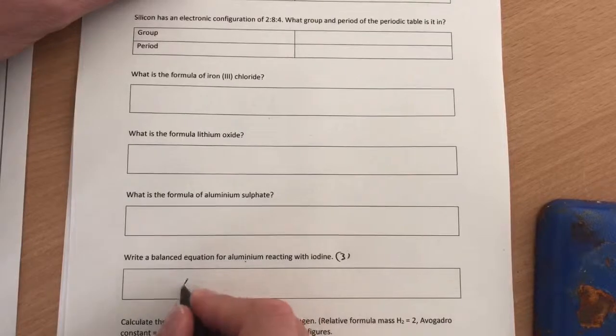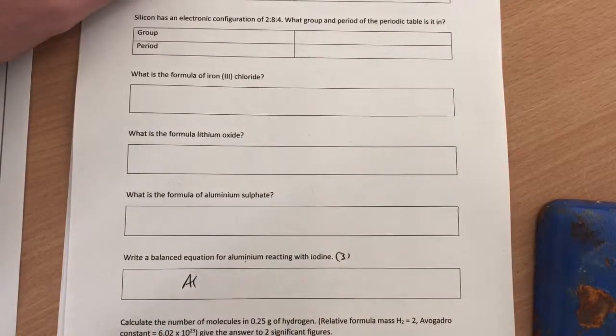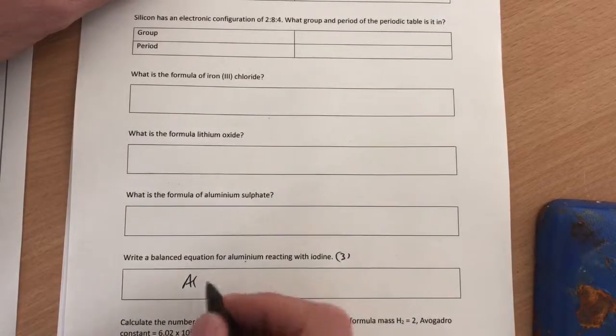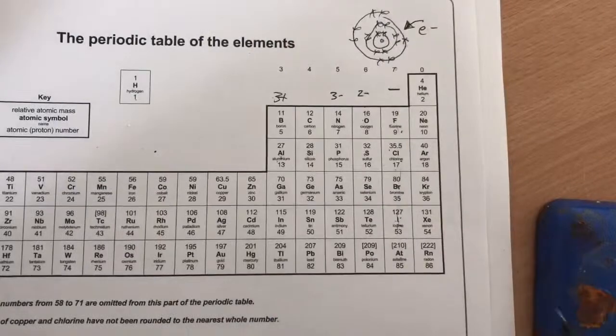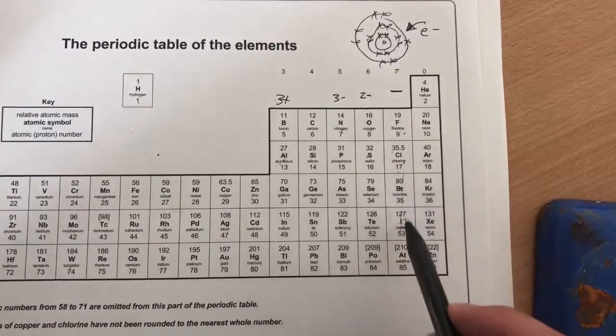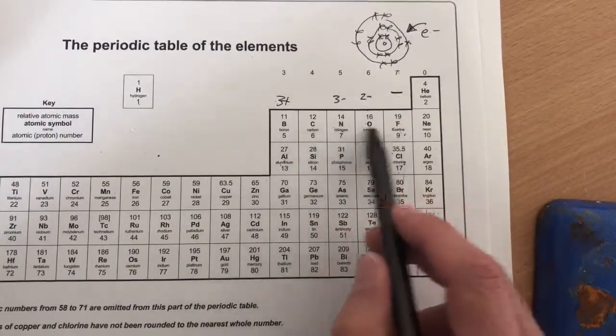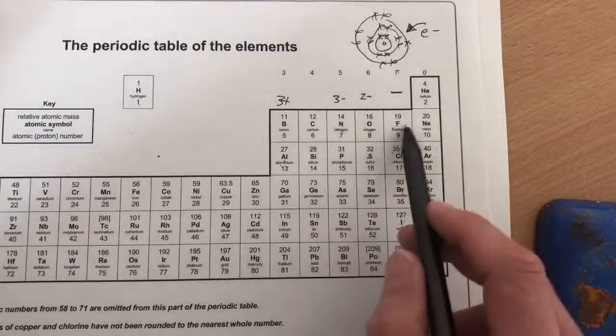Well, aluminium, the formula is simply the element. Metals, the symbol for the equation is always the element. Iodine, that's a non-metal, it's a diatomic molecule. The diatomic molecules are fluorine, chlorine, bromine, iodine, oxygen and nitrogen. And you can always see that's an upside down L on the periodic table there.